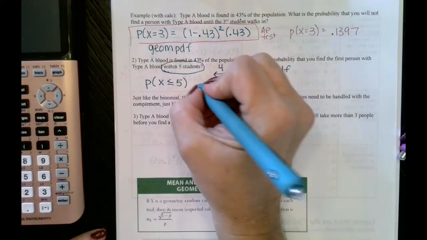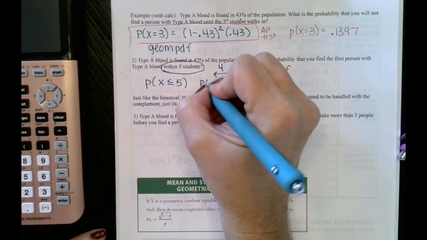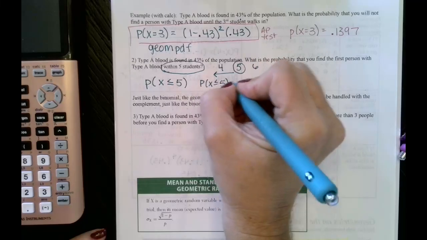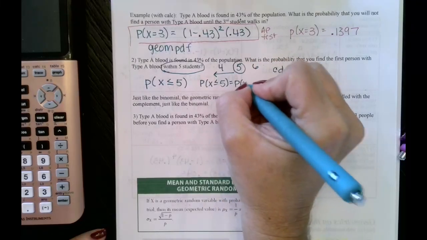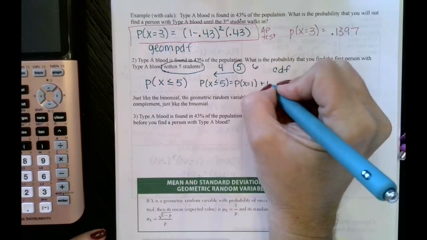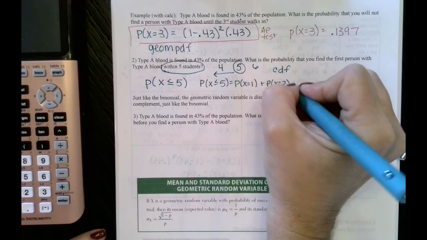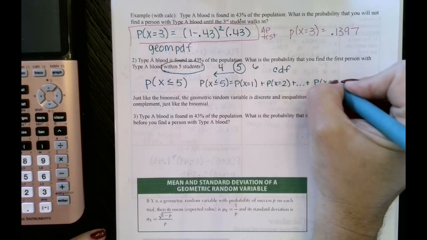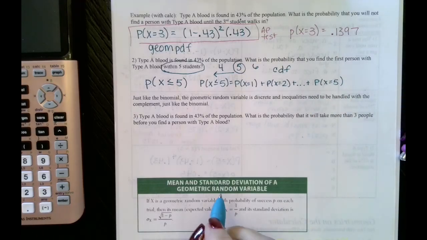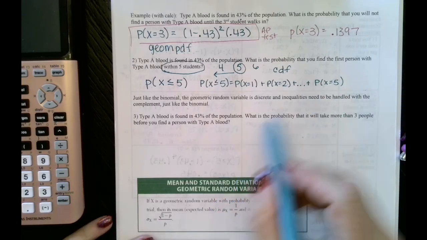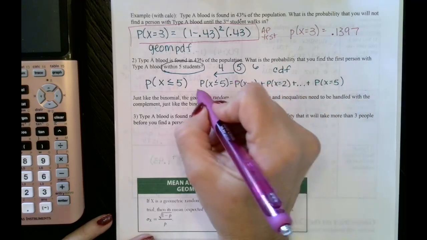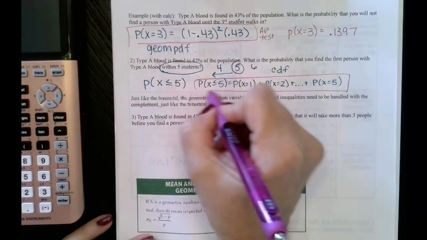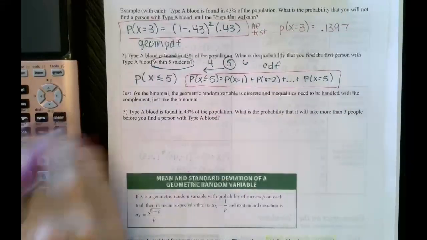So what I have here is the probability x is less than or equal to 5 is the probability that x equals 1 plus the probability that x equals 2 plus and so on, the probability that x equals 5. So that would just take a whole long time to plug in. This is what it would look like, though, if you want to justify this on a free response.